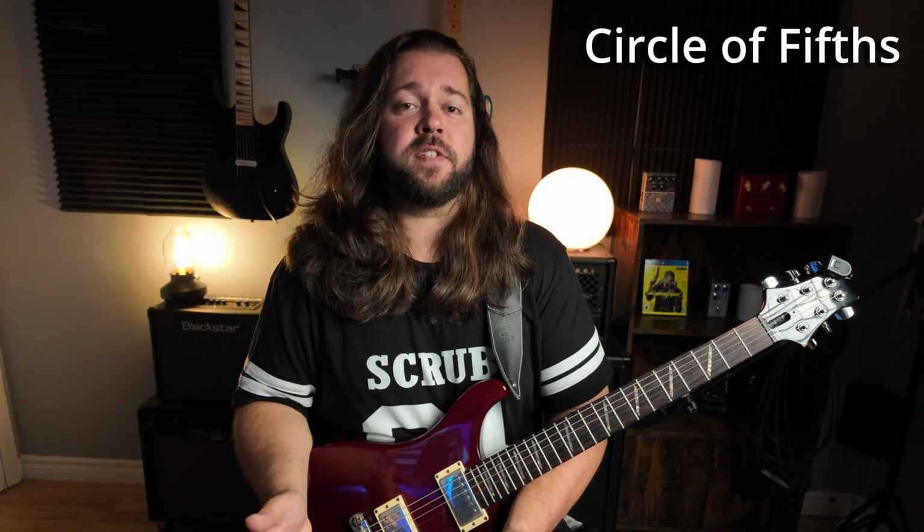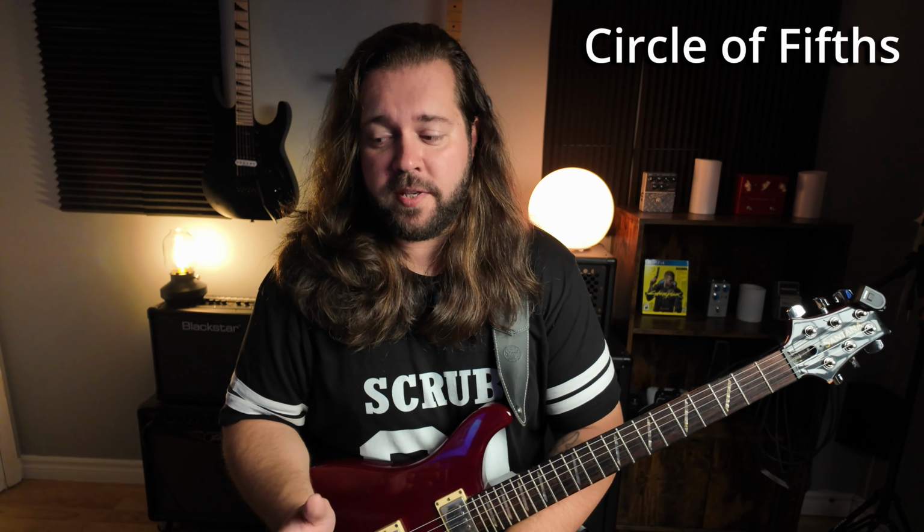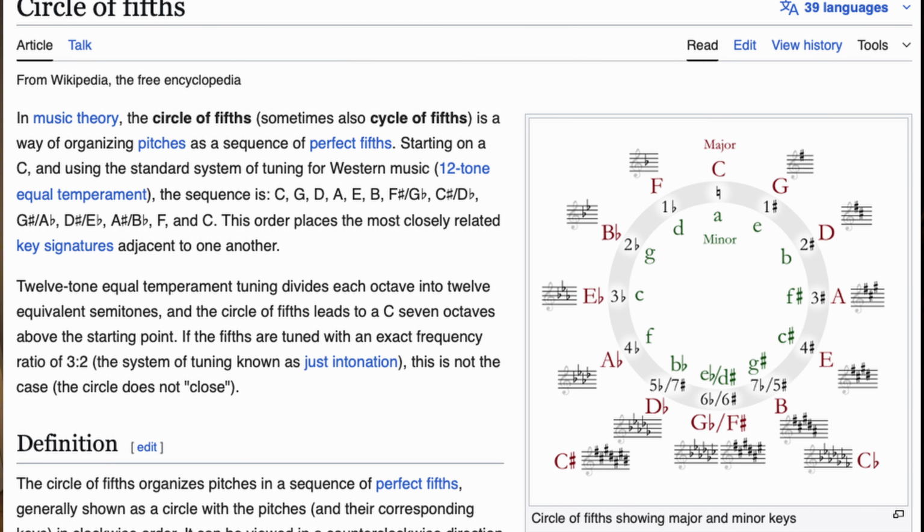Learn the circle of fifths. The 4th and 5th are extremely strong chords, and it's good to be able to figure out where they are quickly. When going up a 5th or down a 4th, scales only have one different note. Example, going from E minor to B minor scale, there's only one note that's different. We're going from that C to that C sharp. So it's useful for key changes or borrowing chords.